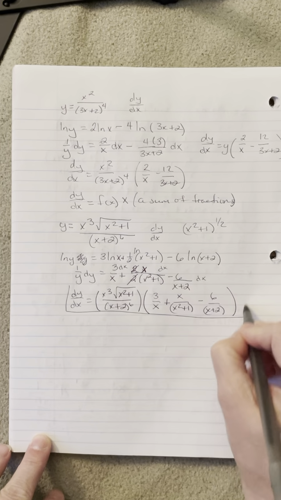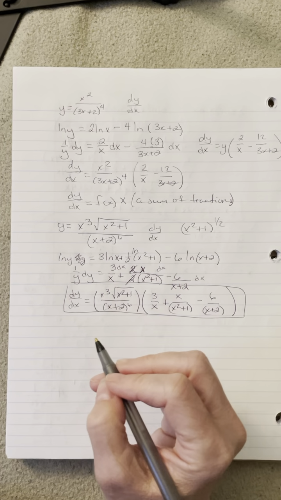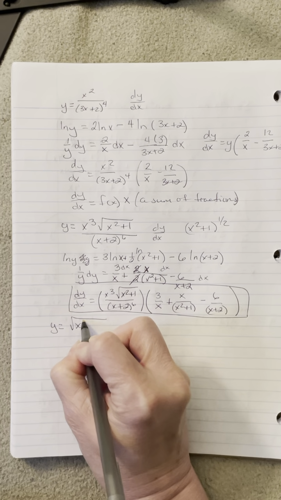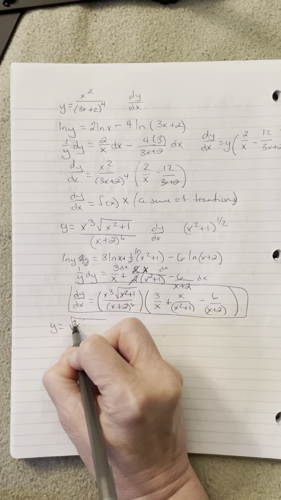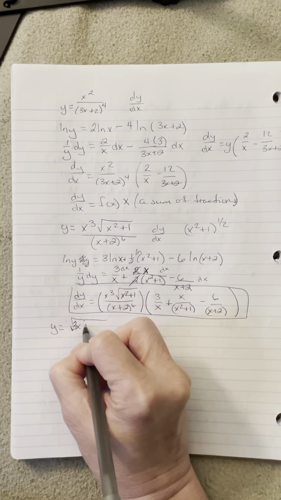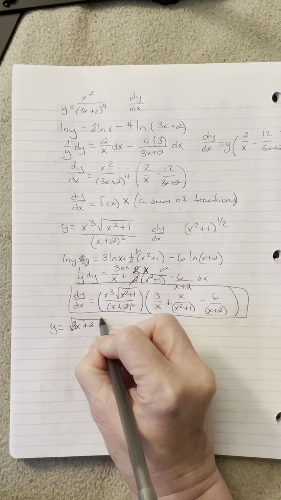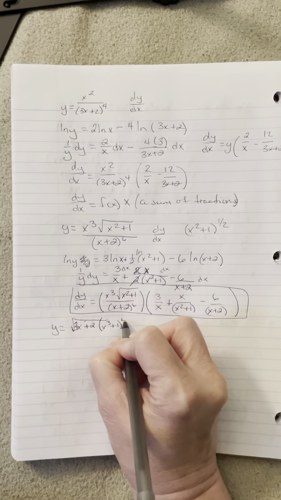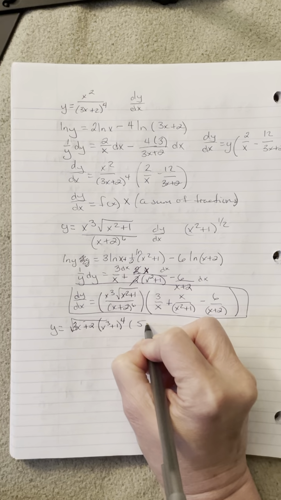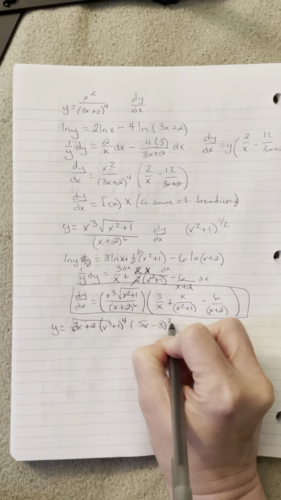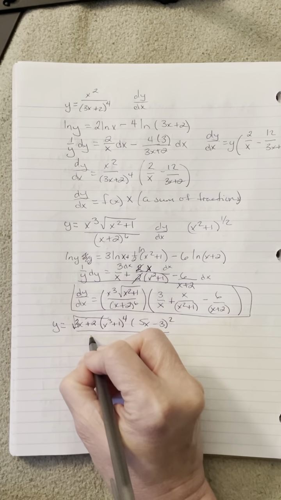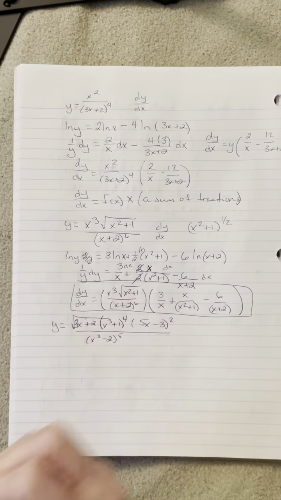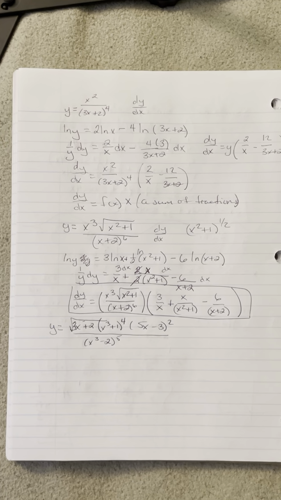Now, example 3. y equals the square root of x, 3x plus 2 multiplying with x cubed plus 1 to the 4th and 5x minus 3 squared, all over x cubed minus 2 to the 5th power, and they want you to find dy over dx.